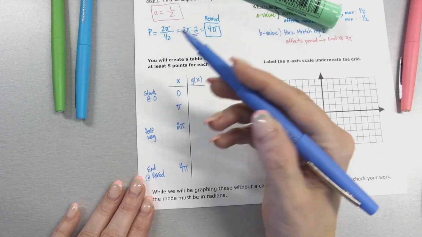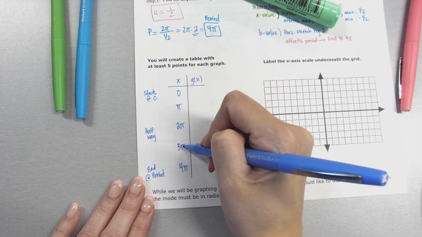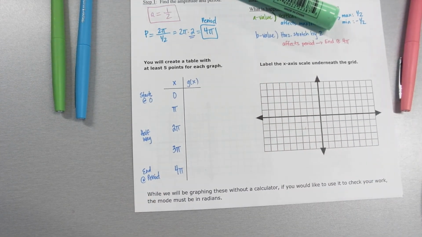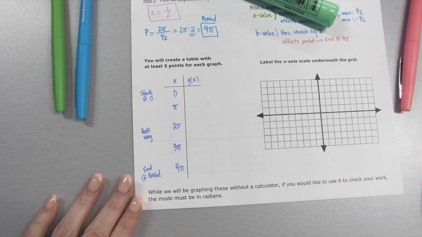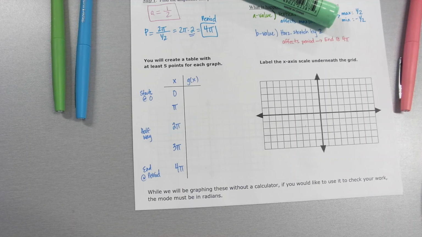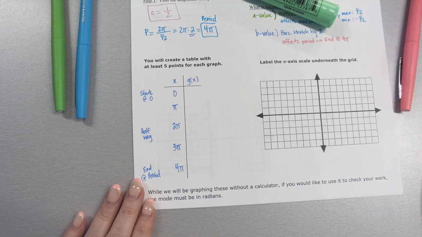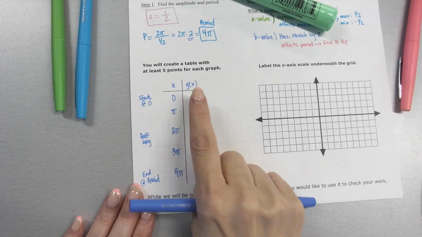So 1 pi, 2 pi, 3 pi, 4 pi, 1 fish, 2 fish, red fish, blue fish, yeah. Okay, so now we can do our pattern. If it is a sine function, at 0, where are you?